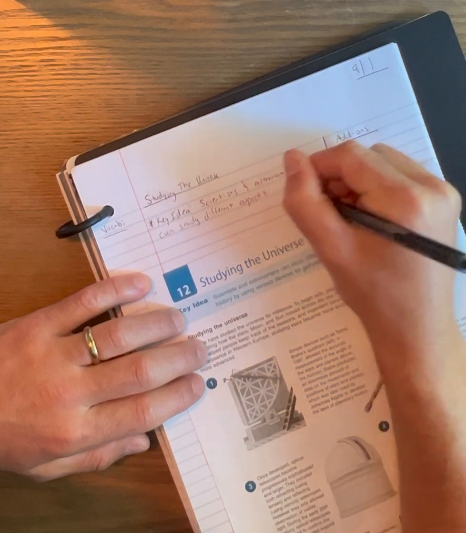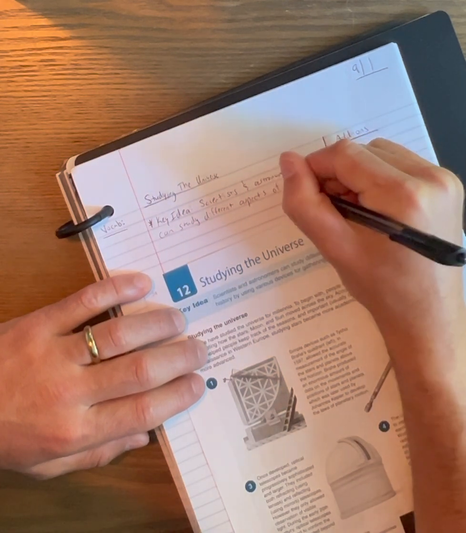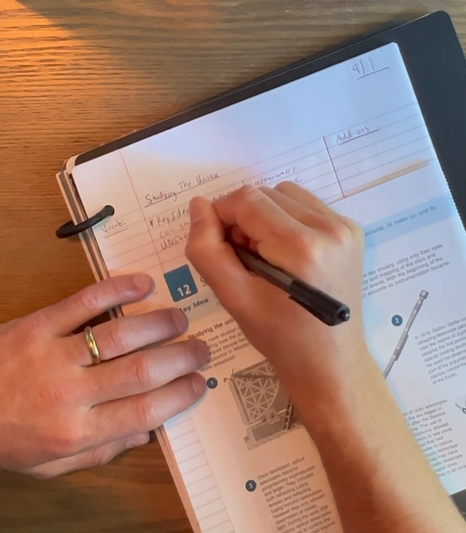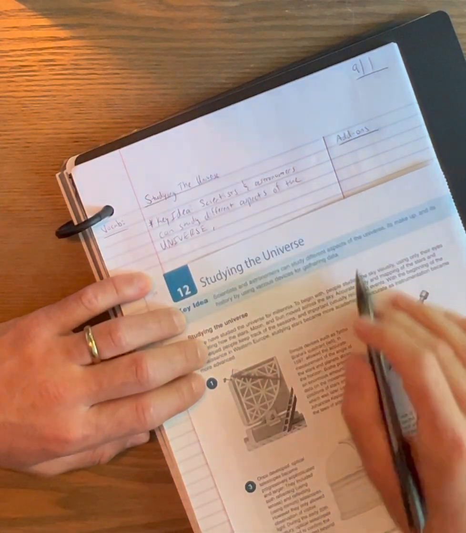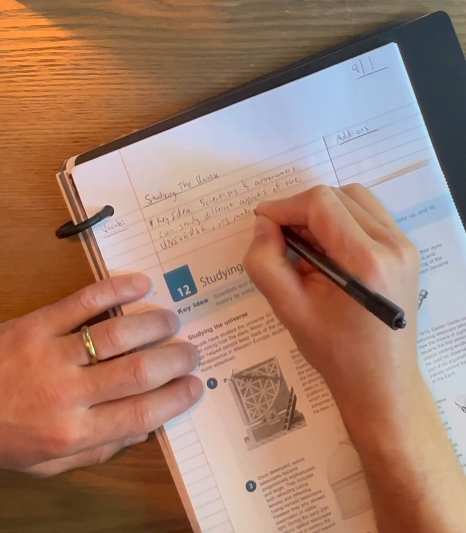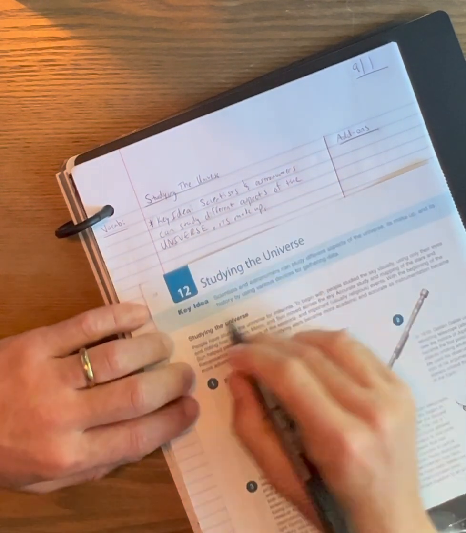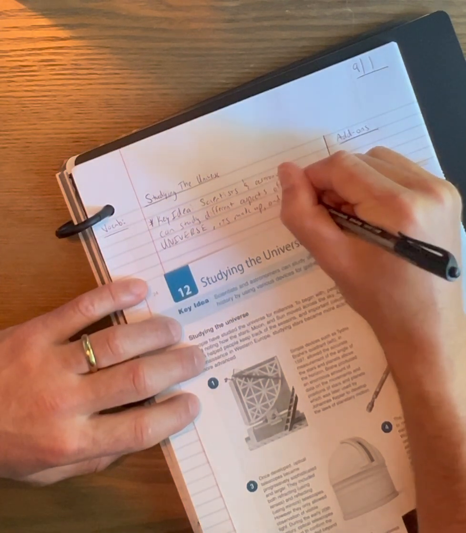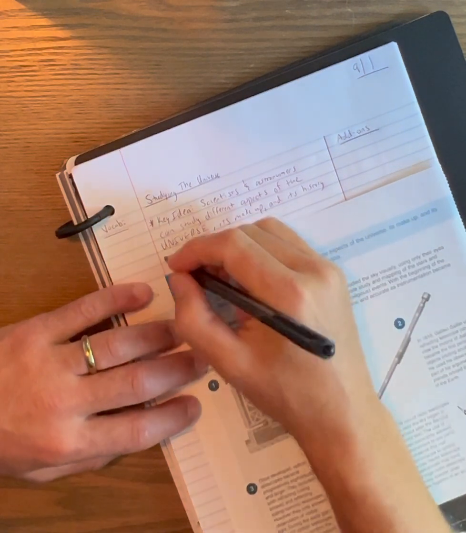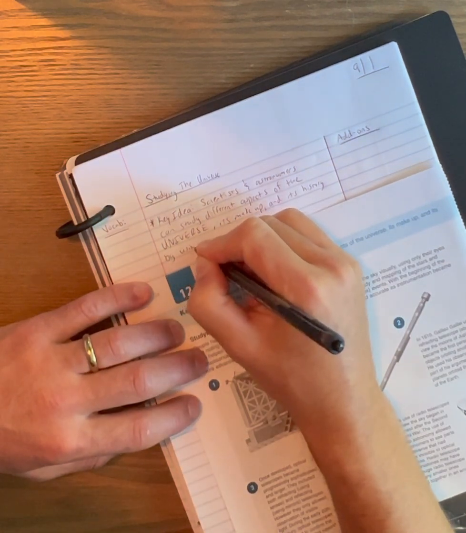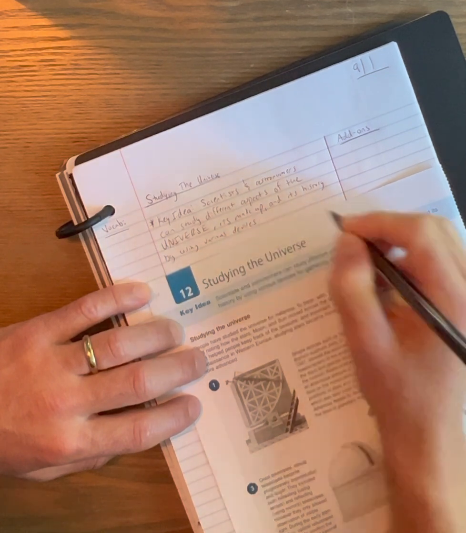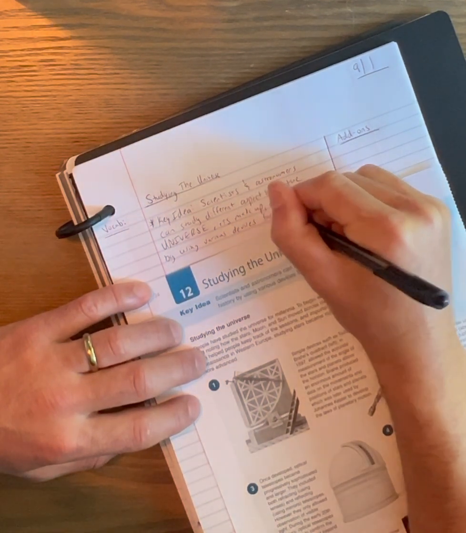It's huge. I'm writing in all capitals. The universe, its makeup and its history, by using various devices for gathering data.